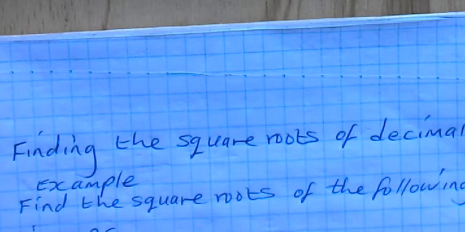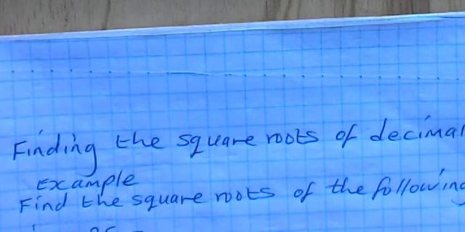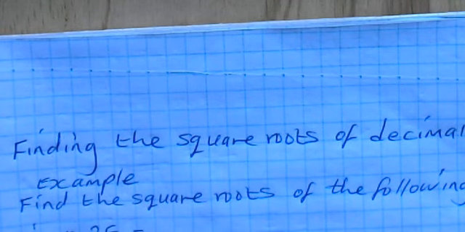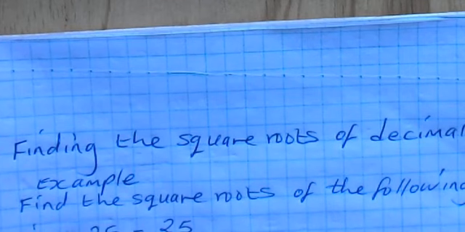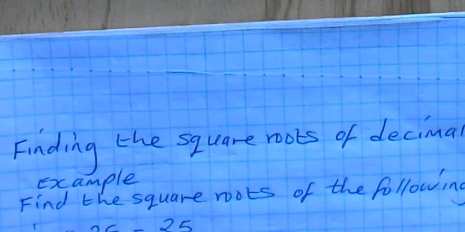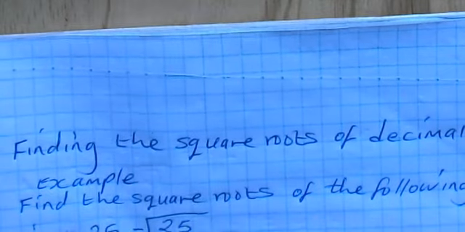You just convert this decimal into a fraction, then you proceed to find the square root of that. Now let us convert this into a fraction. You just ignore the decimal, so you write the number without the decimal. 0.25 is the same as 25 divided by, after the decimal we have how many numbers? 1, 2. Therefore we shall have 1 and how many zeros? 2 zeros. And now that is what you want to find, its square root.